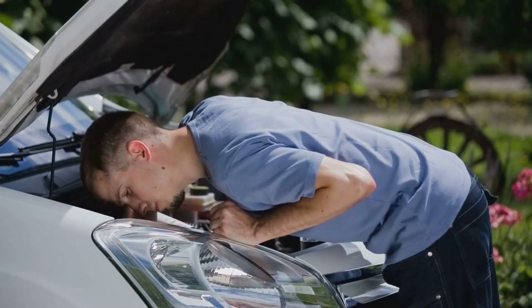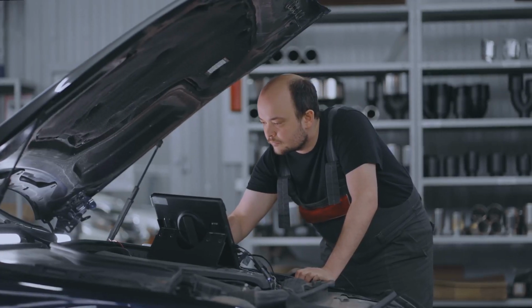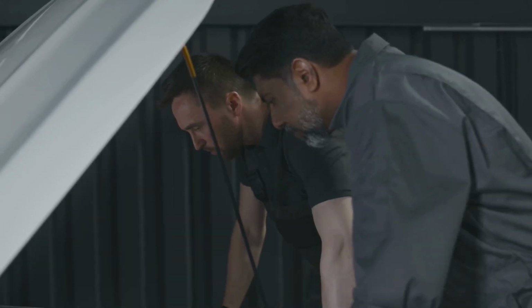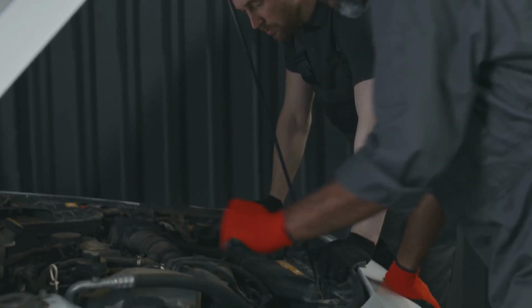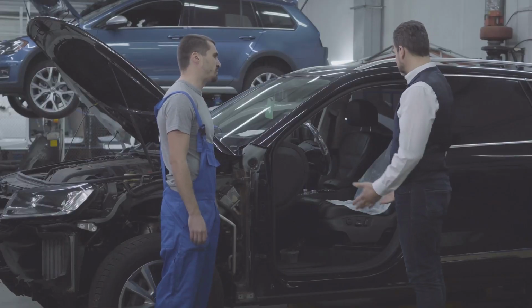If you ignore the P1101 code, it can lead to some pretty serious consequences. An inaccurate MAF reading can result in an improper fuel mixture, which means higher fuel consumption. It can also damage the catalytic converter due to inefficient combustion and ultimately cause premature engine wear, so it's definitely something you don't want to overlook.